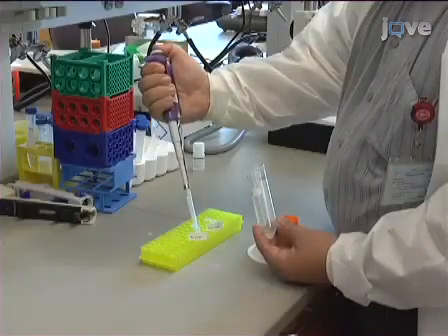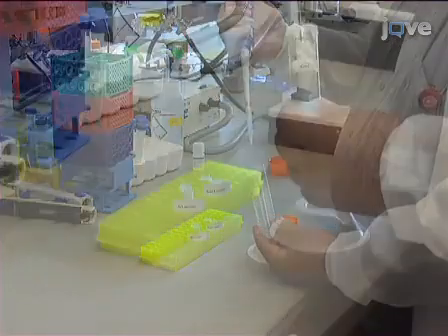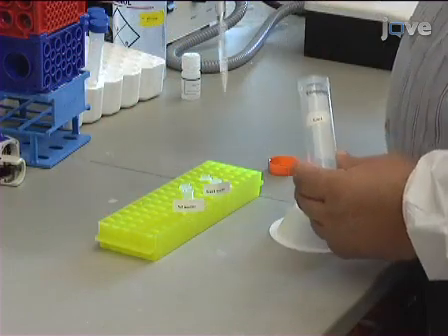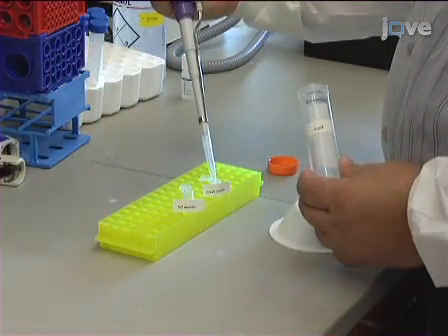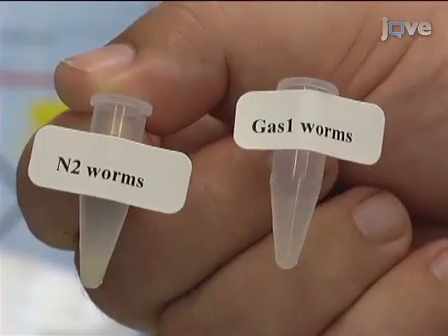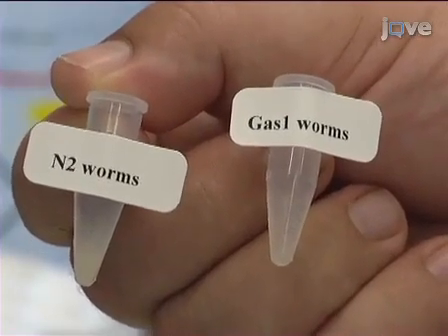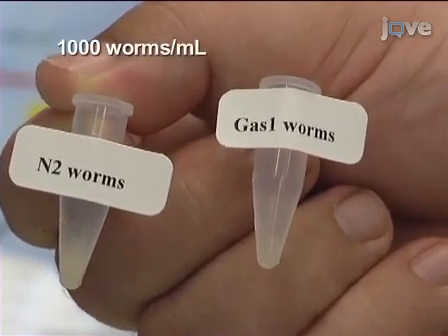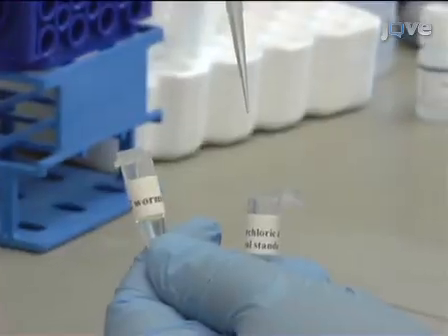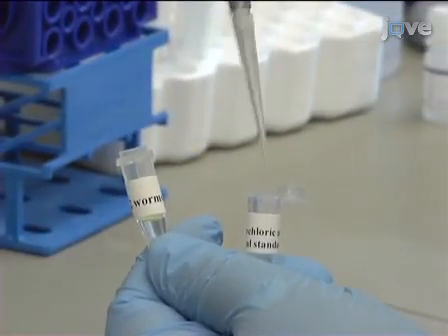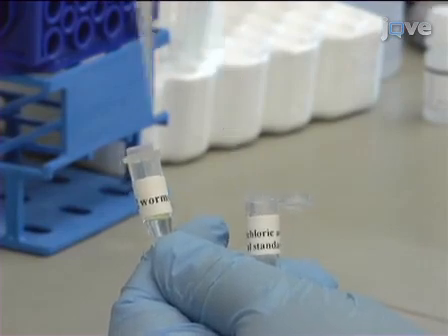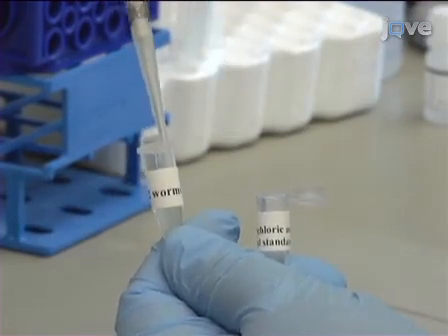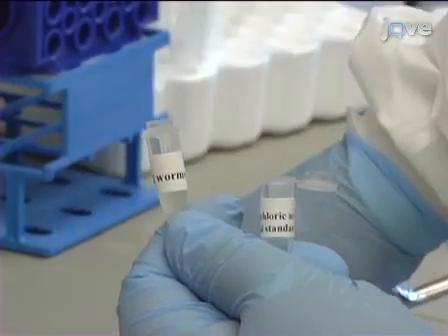To begin this procedure, worms that have been exposed to a stable isotope-labeled metabolic precursor, either during development or in adulthood, are collected in a 1.5 milliliter plastic centrifuge tube. We usually dilute the worms to a concentration of 1,000 worms per 1 milliliter. Add 60% perchloric acid containing epsilon aminocaproic acid as an internal standard to the worms to a final concentration of 4% perchloric acid and 20 nanomolar of internal standard.